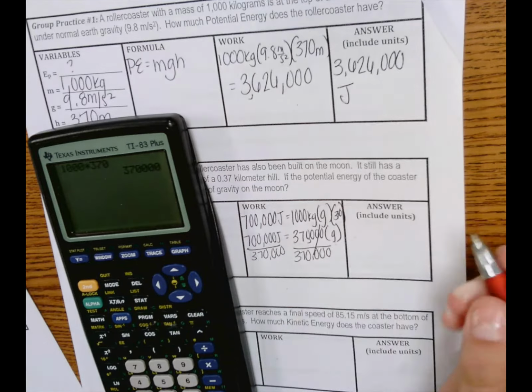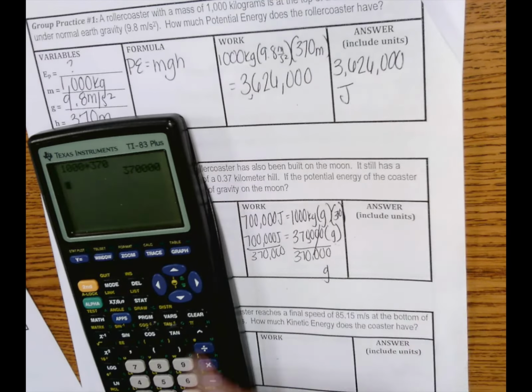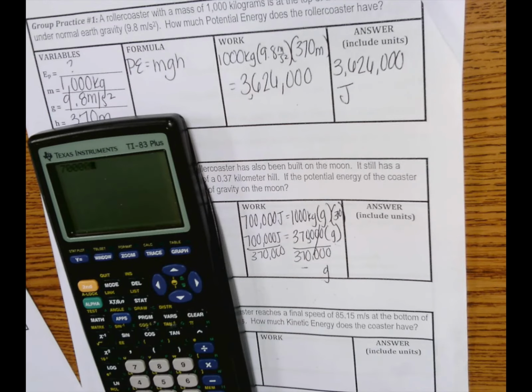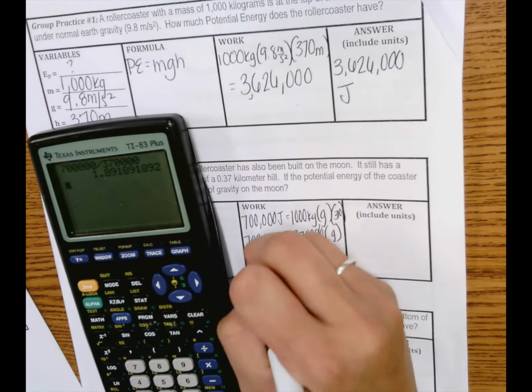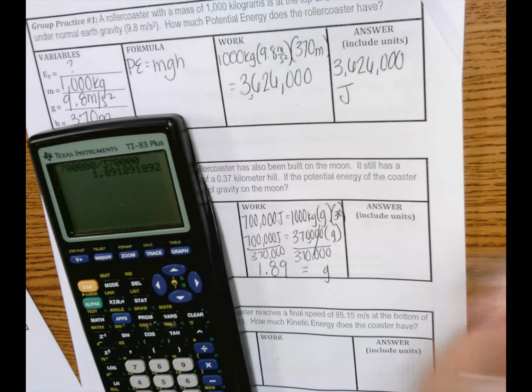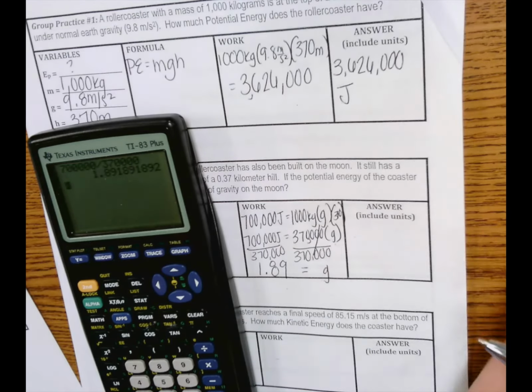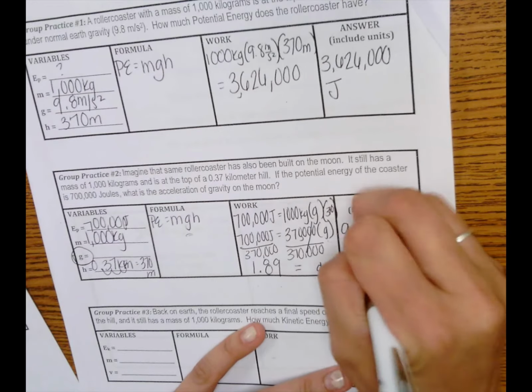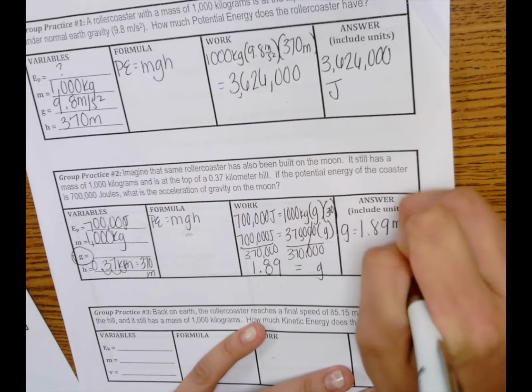This side is going to cancel out. You'll be left with G. And then all you need to do is solve for this side. So 700,000 divided by 370,000. And you are left with 1.89. So that's what G equals. But when I'm talking about gravity, what are the units that we put that in? What are the units for acceleration? Meters per second squared. So G is equal to 1.89 meters per second squared.